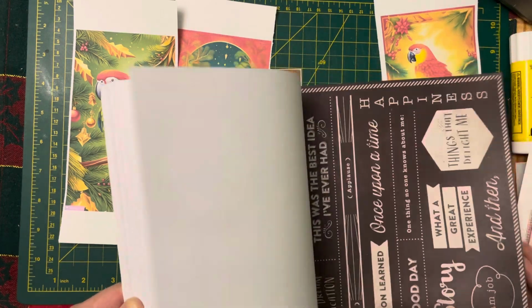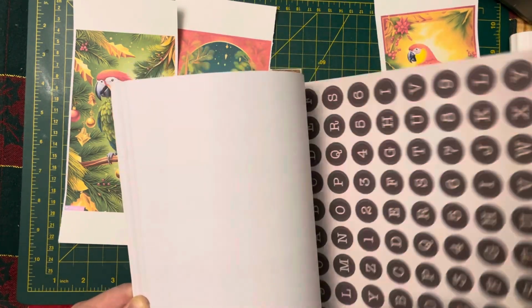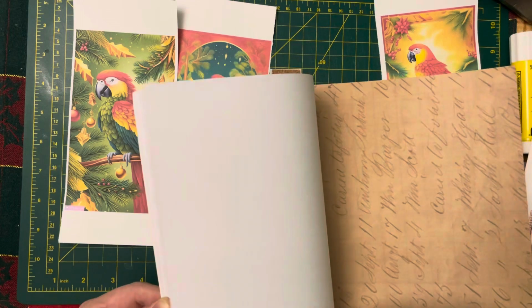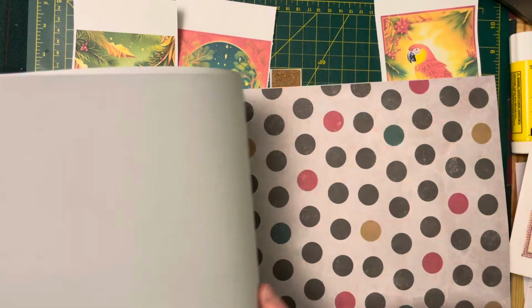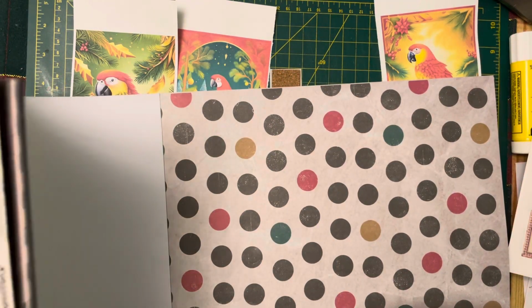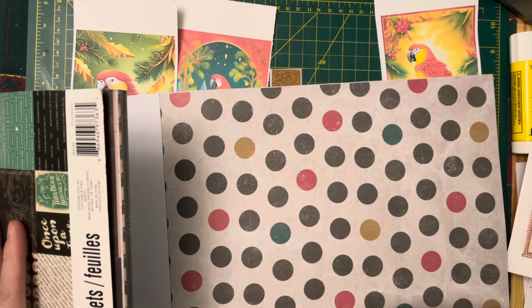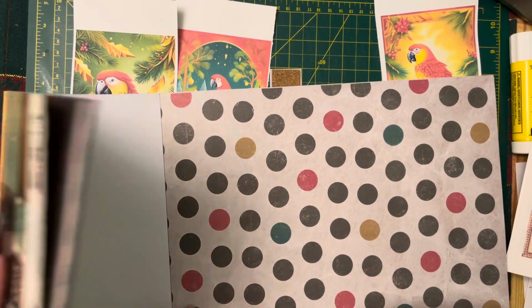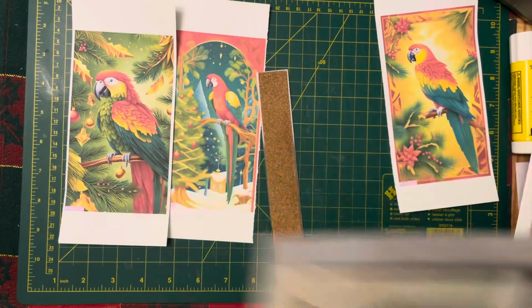Crazy bean. Wow, there's a lot of paper options, like backing options. No polka dots? Did we take them all out? There they are. Polka dot. It's black though. Okay, never mind. We have our backing.